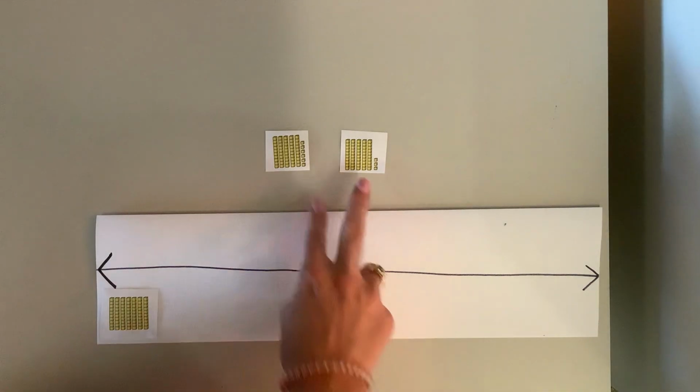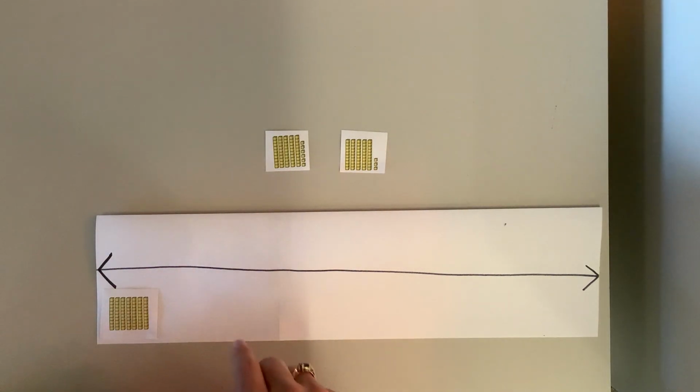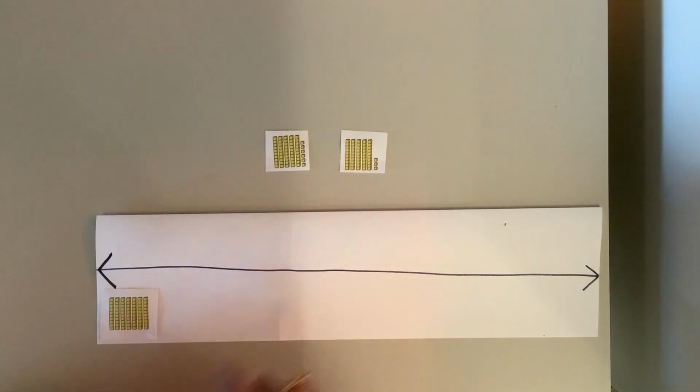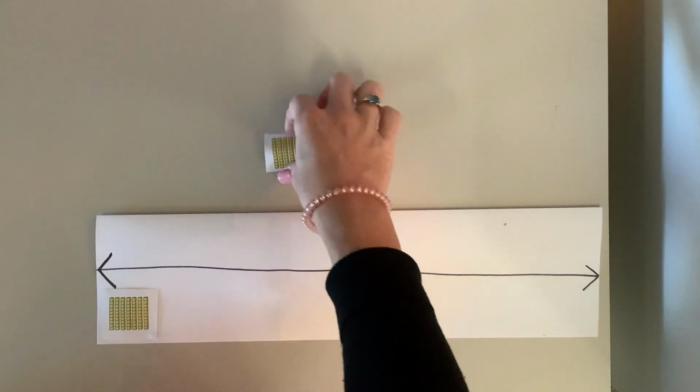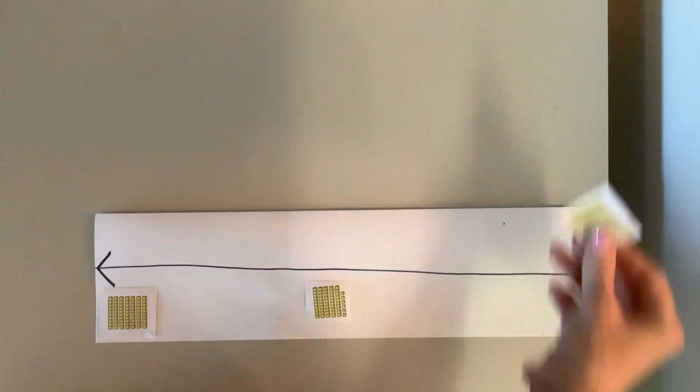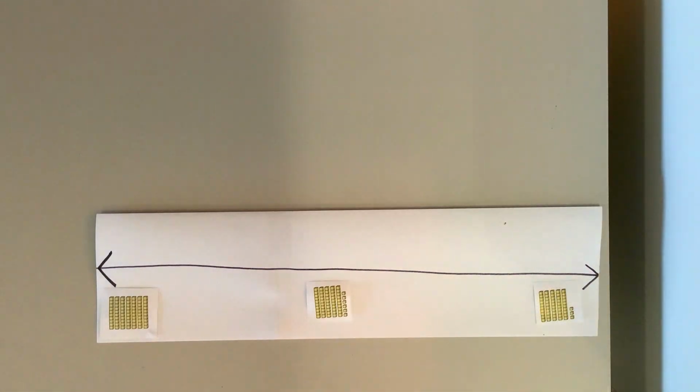The greatest between these two amounts is the one with the more ones cubes. 1, 2, 3, 4, 5, 6, 1, 2, 3. This is my next greatest amount because it has 6 ones cubes and this one only has 3.